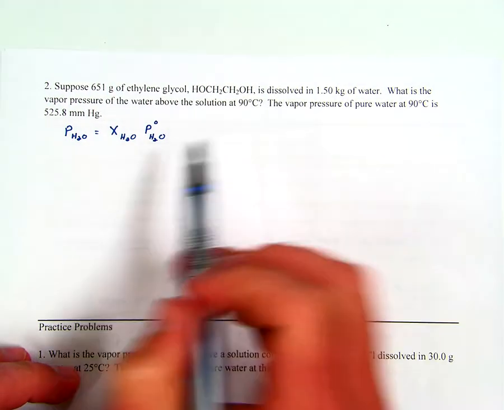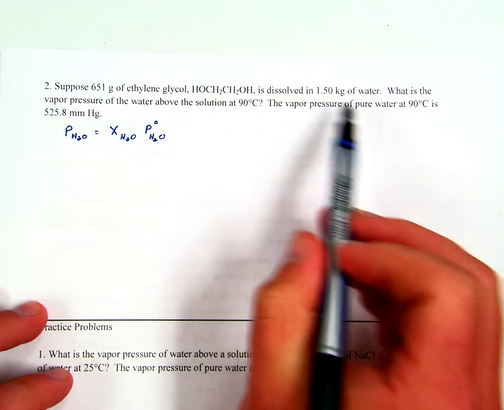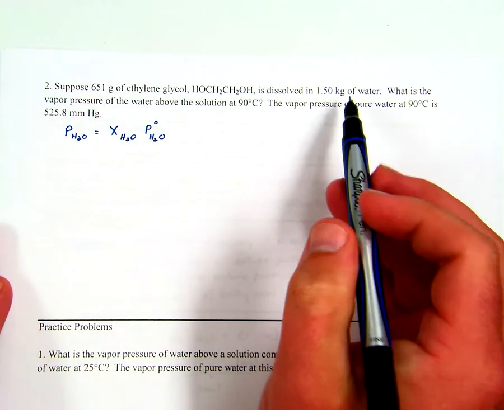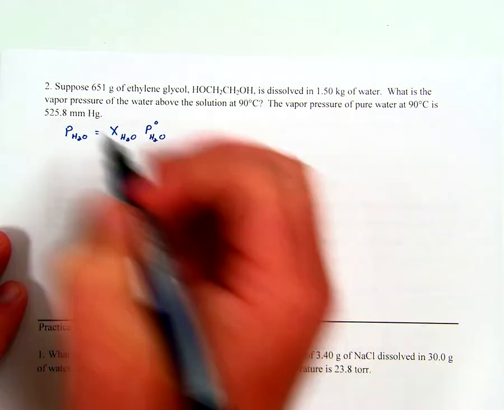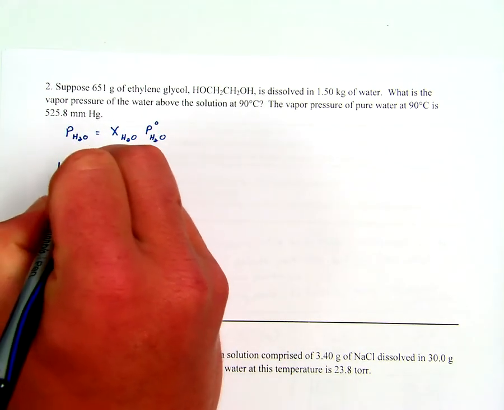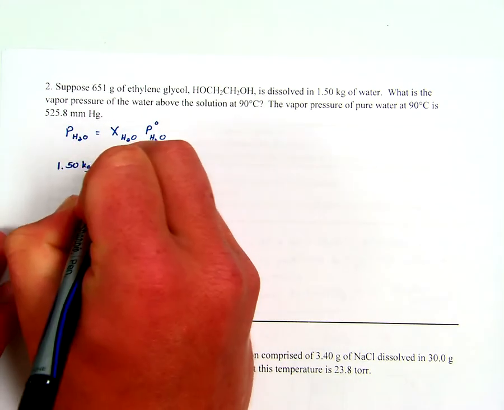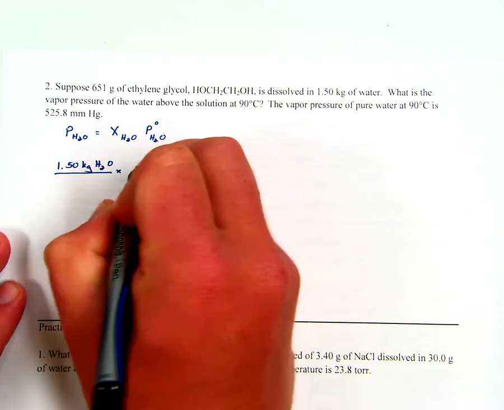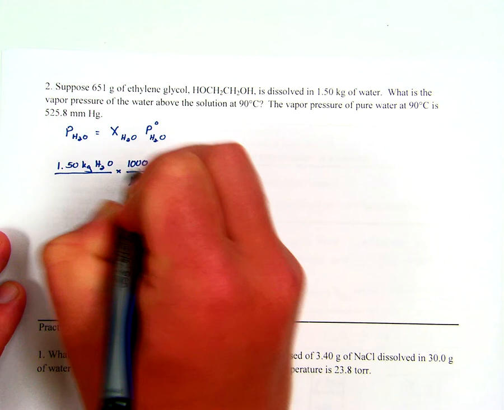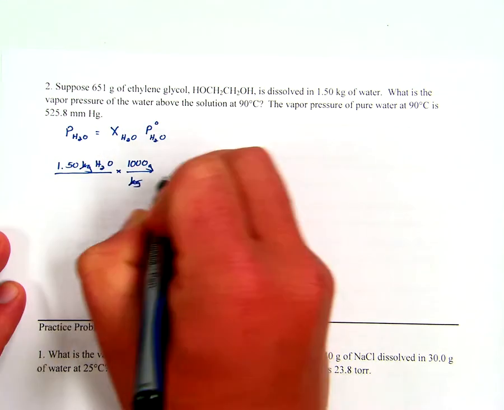So just doing some gram to mole calculations, we have 1.50 kilograms of water. Converting that to grams, there's 1,000 grams in a kilogram, and then the molar mass of water is 18.02 grams per mole.